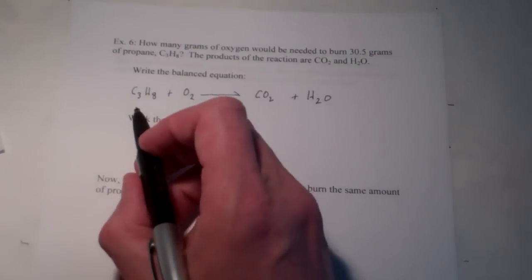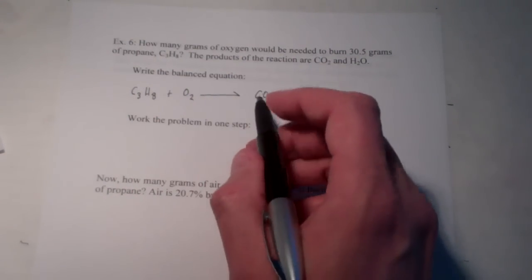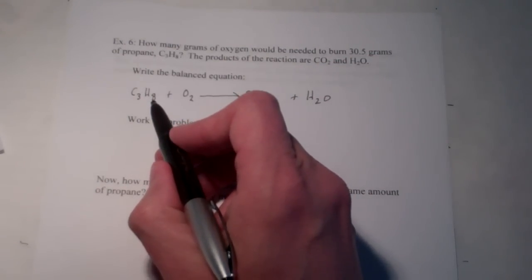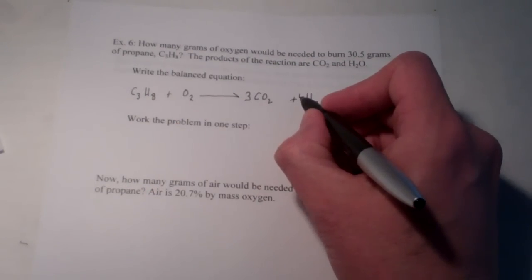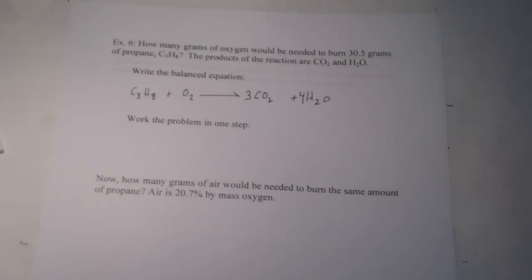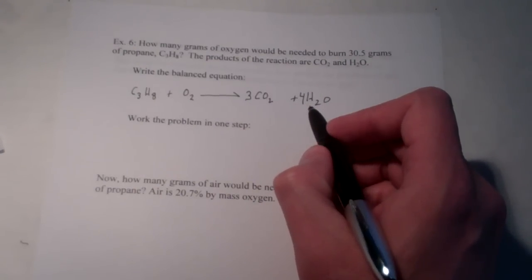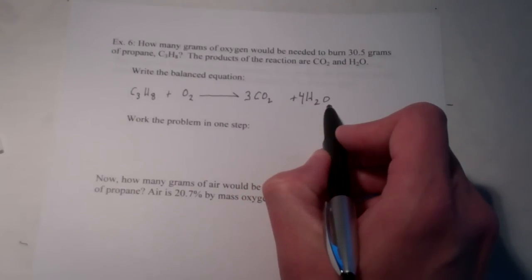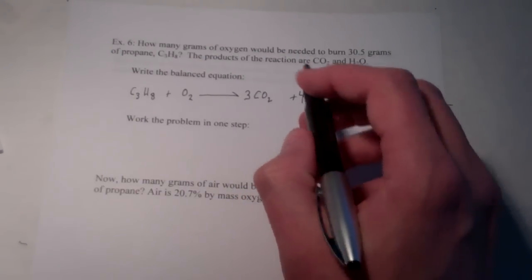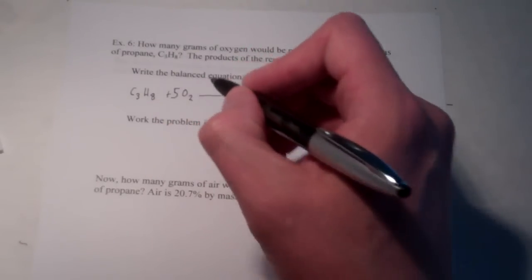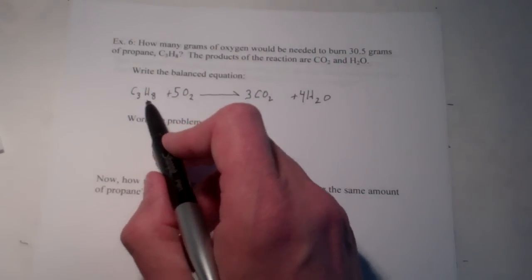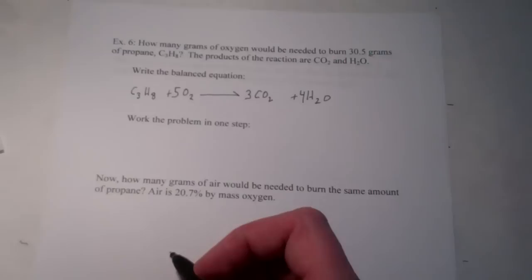So let's go ahead and balance this. We need 3 carbons on this side, so I'll put a 3 in front of my CO2. We need 8 hydrogens, so I'll put a 4 in front of my water to give me 8 hydrogens. Now we need to balance our oxygens. We have 6 from the CO2, plus 4 more from the water gives me a total of 10. So if I put a 5 in front of the O2 on the reactant side, that equation's balanced. It's a 1 to 5 to 3 to 4 ratio.